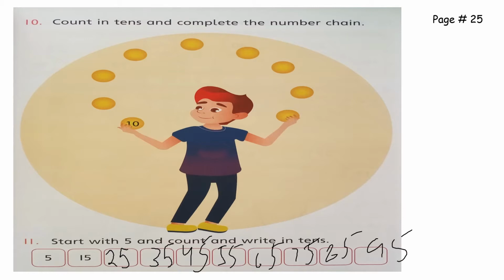So we started with 5 and we counted in tens and wrote the numbers here. 5, when we add 10 to 5 we get 15, then we add 10 we get 25, then we add 10, 35, and similarly we wrote all these numbers.